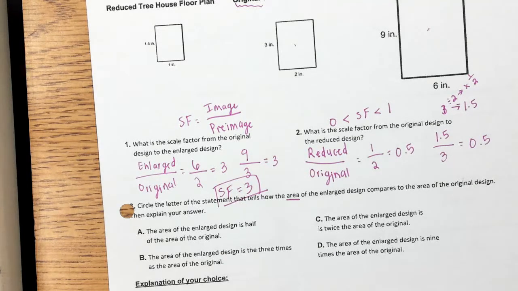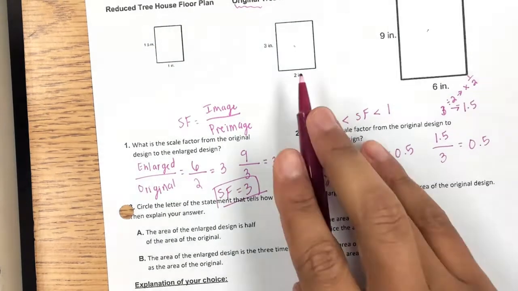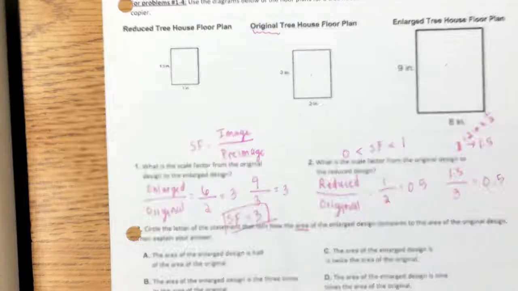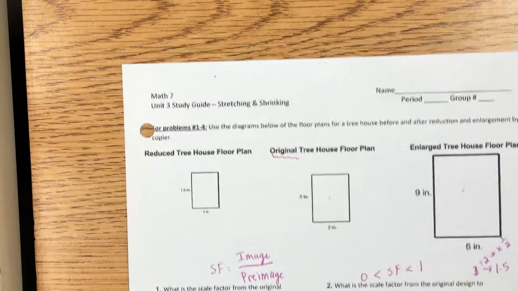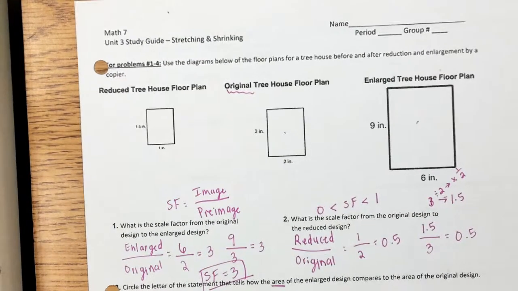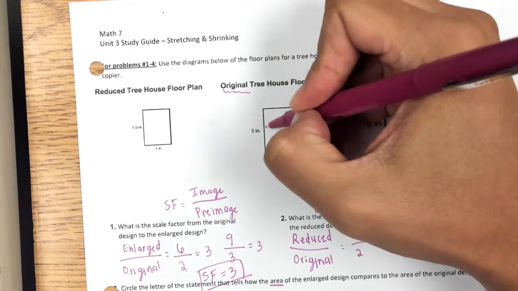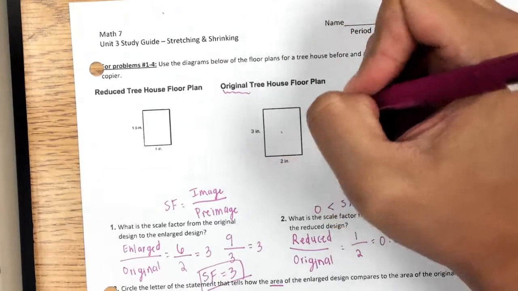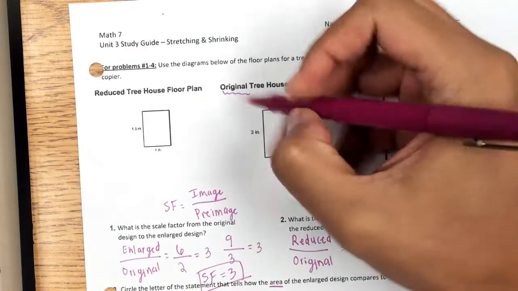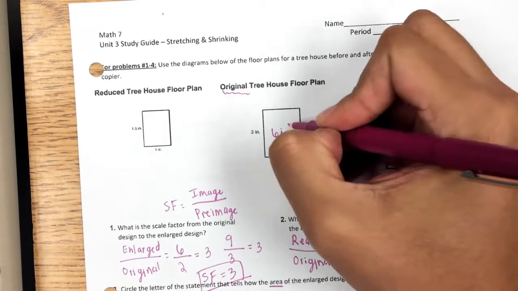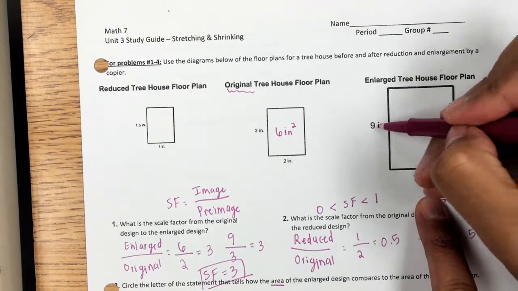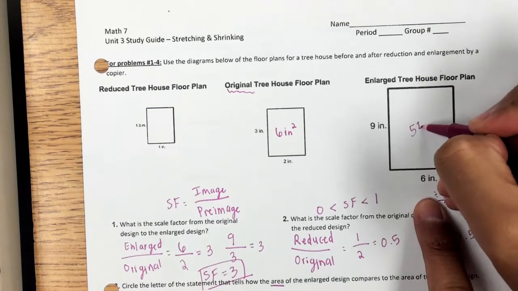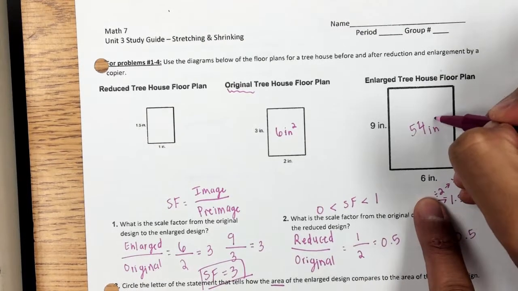I guess how I'm thinking about this is, how does the area of my original treehouse compare to the area of the enlarged treehouse? Well, let's just find the areas really quick. So I'm going to move back up here. To find the areas, we're going to multiply length times width. So it looks like the area of this original treehouse is going to be 6 inches squared. And then we need to compare it to the enlarged treehouse area. So 9 times 6 is 54 inches squared.